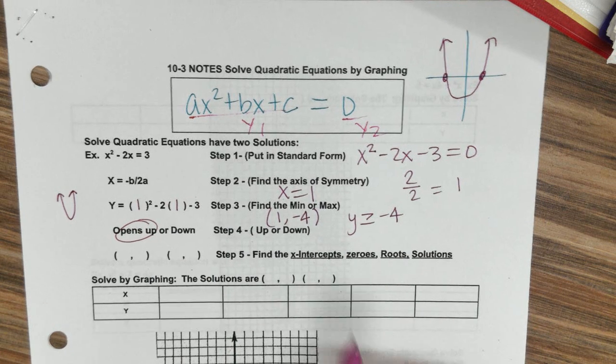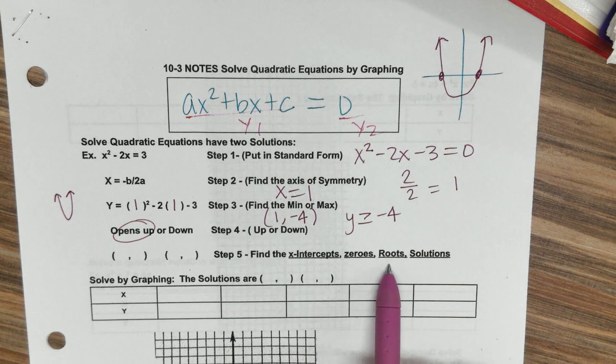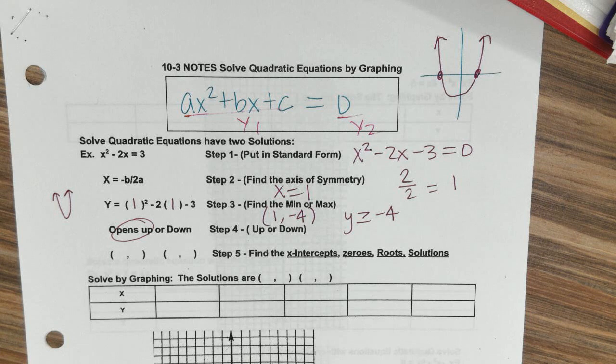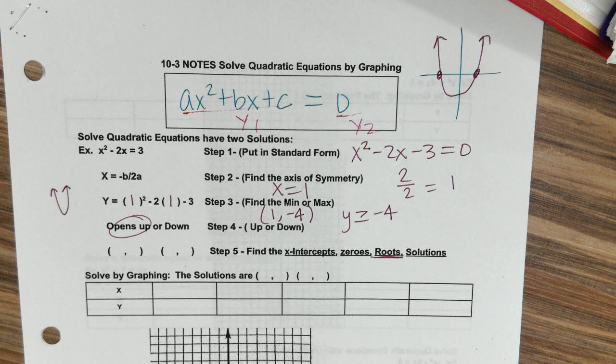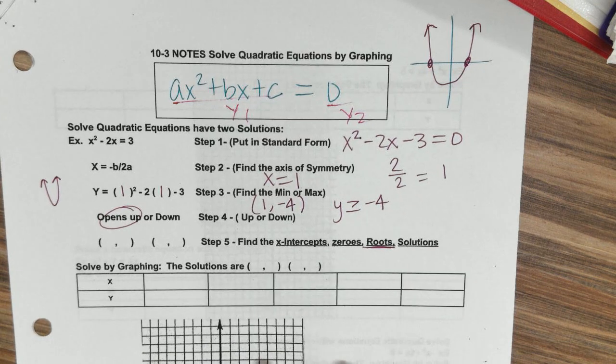It wants you to find the x-intercepts, the zeros, the roots, and the solutions. Those all mean the same thing. So what is the new word you haven't seen before? Roots. So they could say, what are the roots? They could say, what are the zeros? It all means the solution, the x-intercept. So to do that, you can simply graph. You can graph by hand or you can use your calculator. This wants us to graph it by hand.